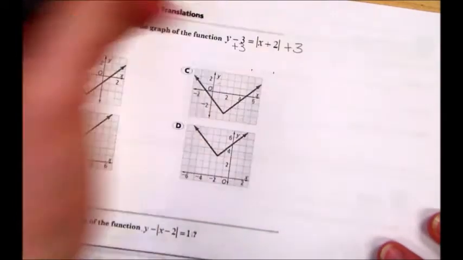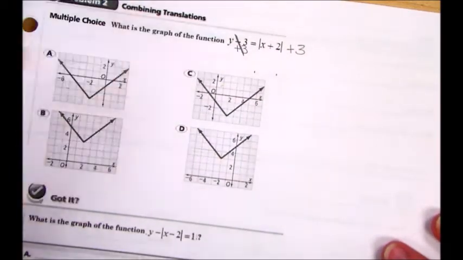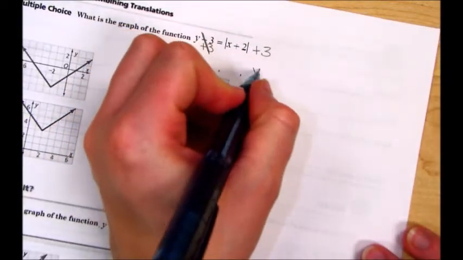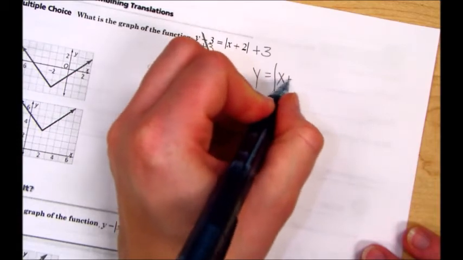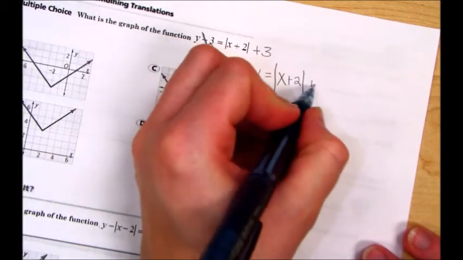So put plus 3 here, put a big plus 3 in the back there, cross this one out. We don't need it over there. We want it on the other side. So really we have y equals absolute value of x plus 2, plus 3. Let's talk about what this means.